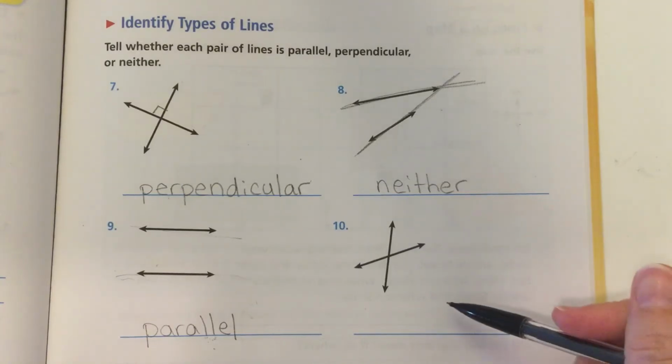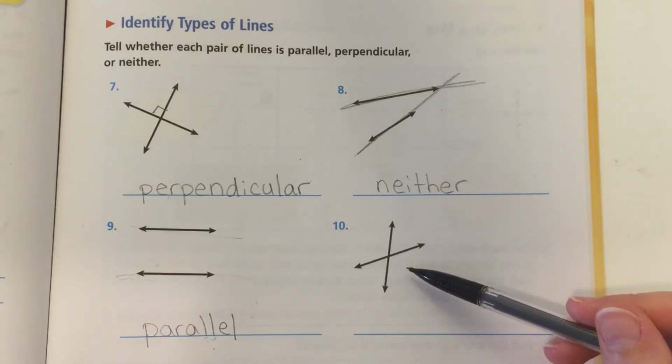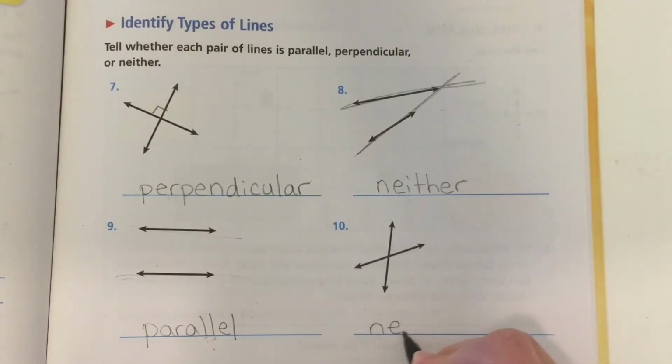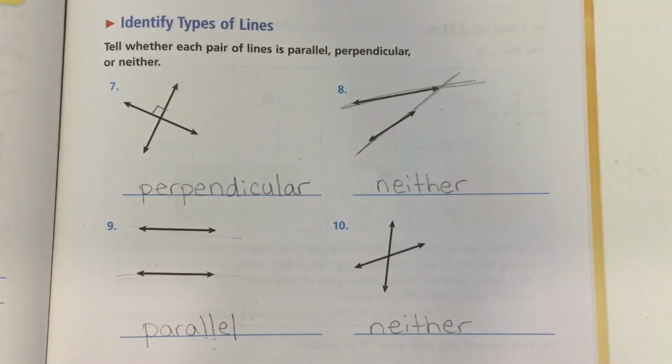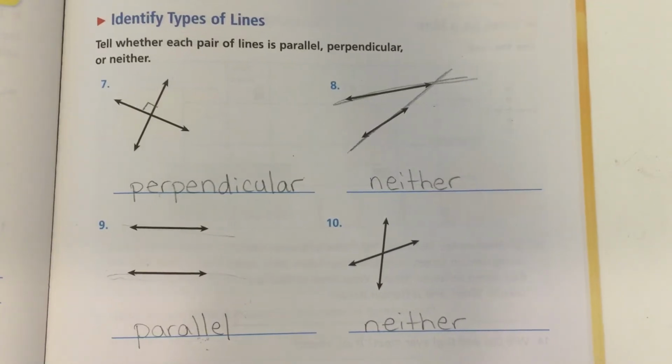What about number 10? What are we thinking? They don't look perpendicular because there's not a right angle. They're not parallel. They do touch each other, but since they don't touch each other at a right angle, they're not perpendicular, so they are neither. It's important to be able to identify neither on this one, I think, because they like to throw a lot of those tricky ones at you.